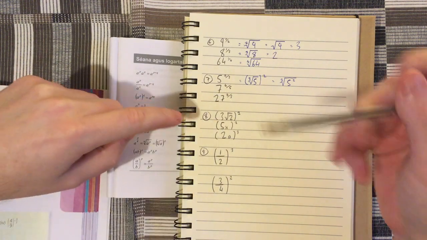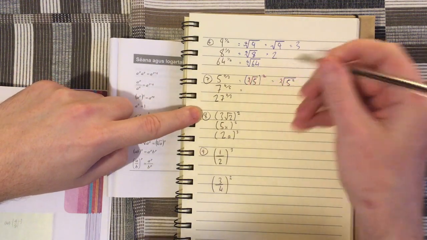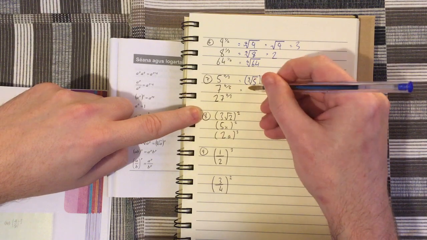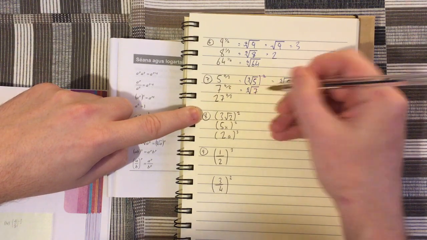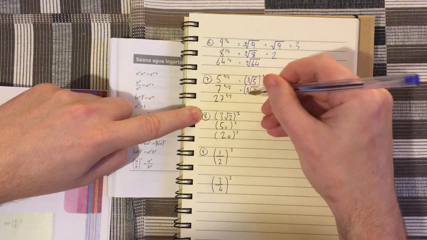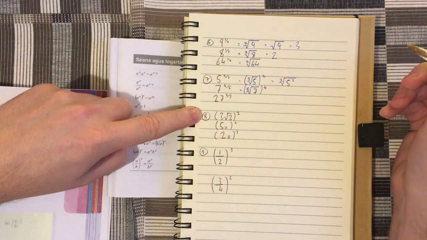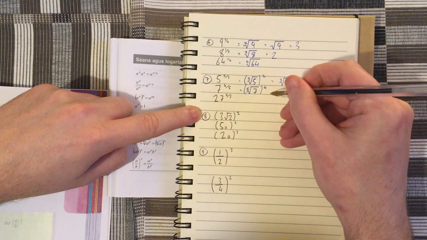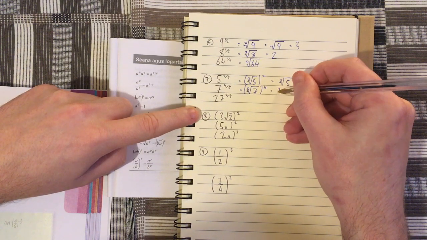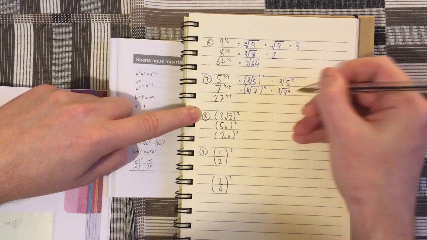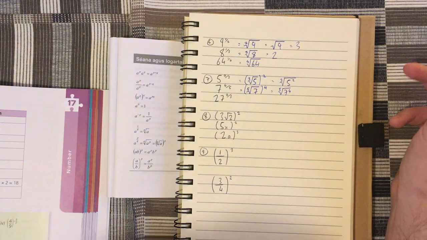So 7 to the power of 4 over 5 will be equal to, the over 5 gives me the fifth root of 7, and that is all to the power of 4. You can write it like that, or you can write it as the fifth root of 7 to the power of 4, same thing.